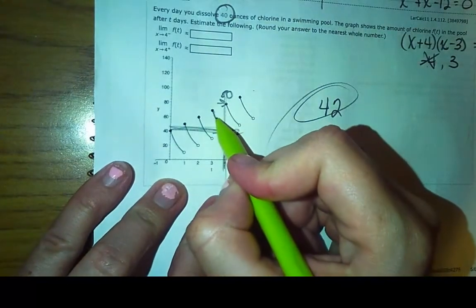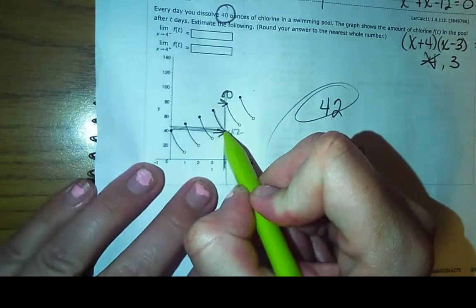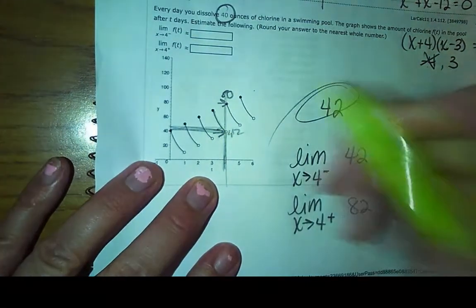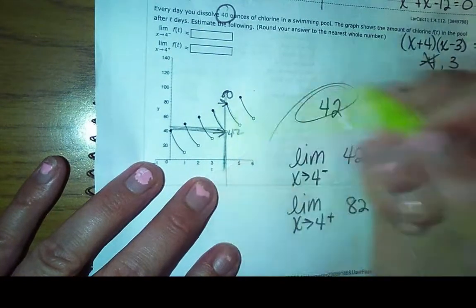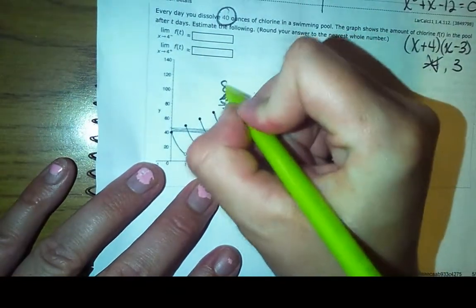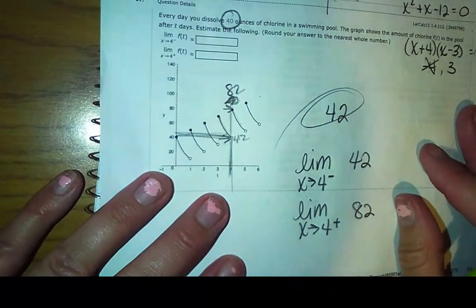So he comes out to his pool right here and finds out that, hey, I got to dump in some chlorine because there's only 42 ounces of it in. Then he dumps in the chlorine, and then it's going to start dissipating again. So this one, instead of 80, because I picked 42, you could have picked 41. But make sure you put 81 for the answers.